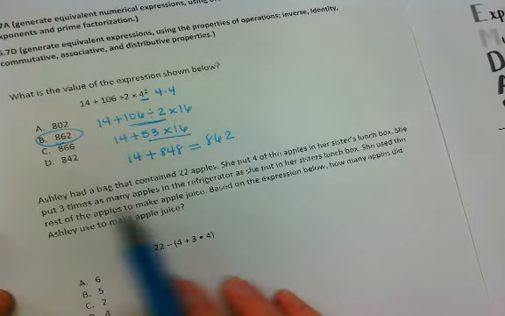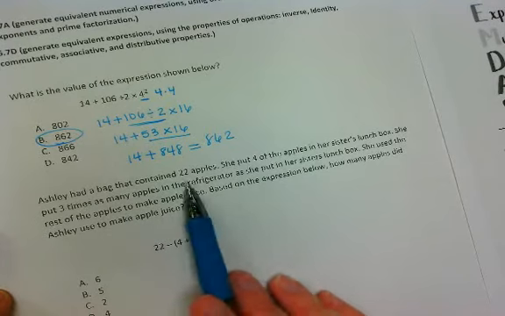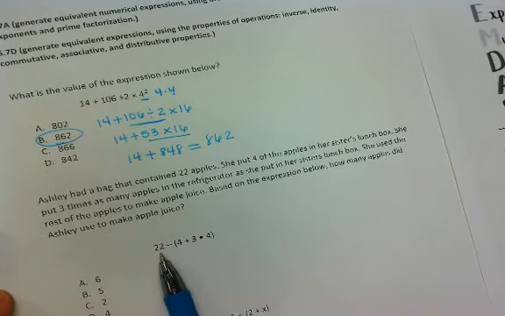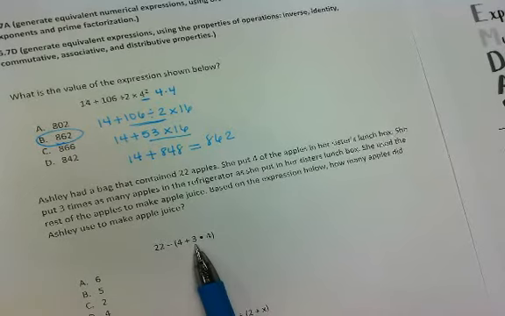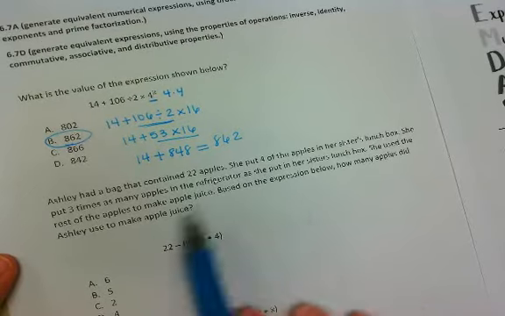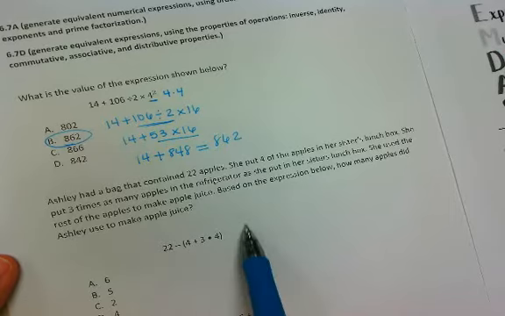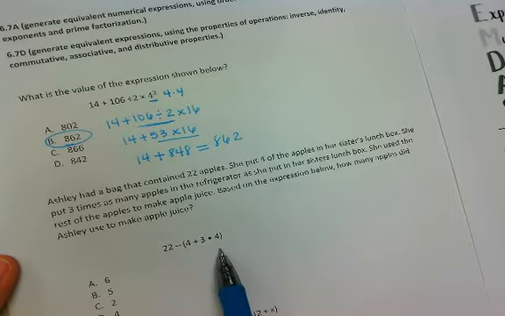And all it's telling us here is Ashley had a bag that contained 22 apples. She put 4 of the apples in her sister's lunch, so she took that away. She put 3 times as many apples in the refrigerator as she put in her sister's lunchbox. She used the rest of the apples to make apple juice. So guys, this is a lot of wording just for you to solve this.